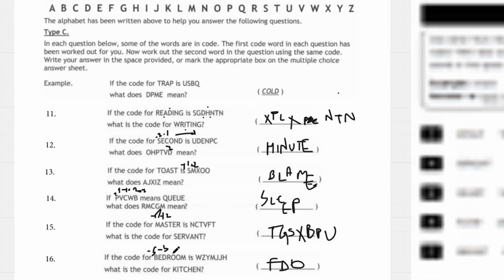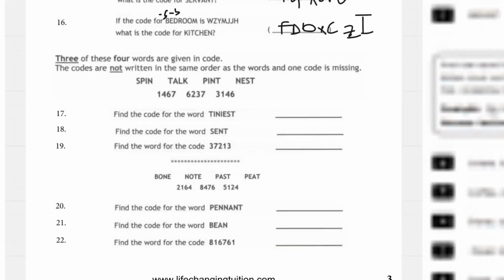And then C -5, 1, 2, 3, 4, 5, X. H -5, 1, 2, 3, 4, 5, C. And then E -5, 1, 2, 3, 4, 5, Z. And then N -5, 1, 2, 3, 4, 5, which is I. And that is the code.